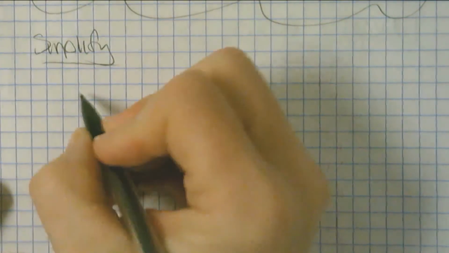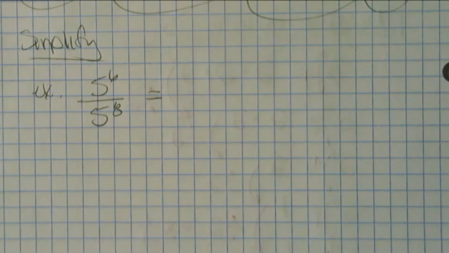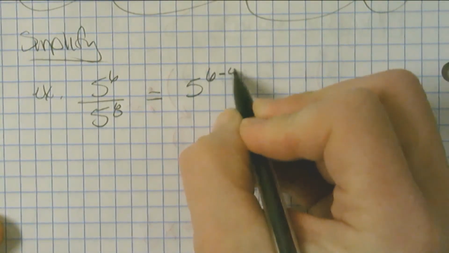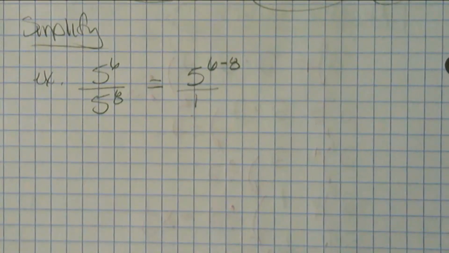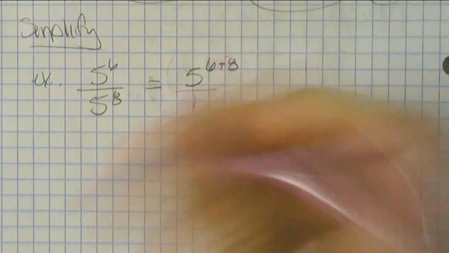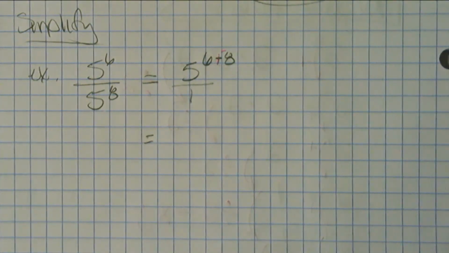I want you to simplify. So if I have 5 to the 6th power divided by 5 to the 8th power, I'm still using my division power rule because I'm dividing two numbers with the same base. So I'm going to do 5 to the 6 minus 8 in my numerator only. And it's always your numerator exponent minus your denominator exponent. All right, I'm going to go ahead and do adding the opposite here. When I do this math, what is my power on my 5? I have 5 to the 6 plus a negative 8.